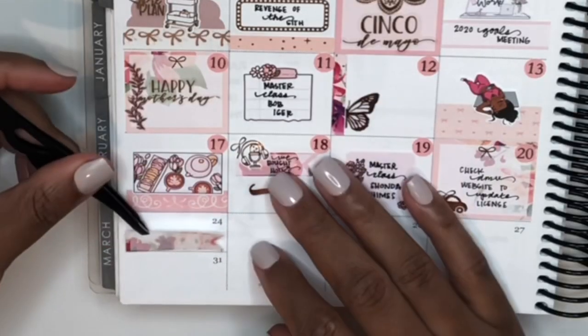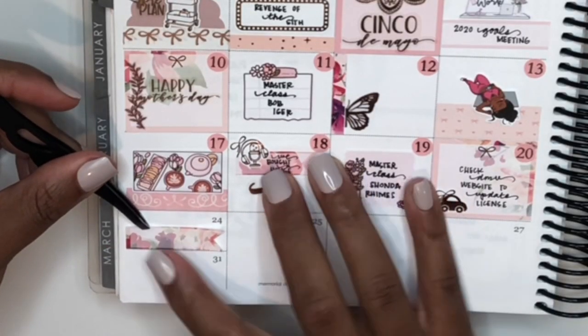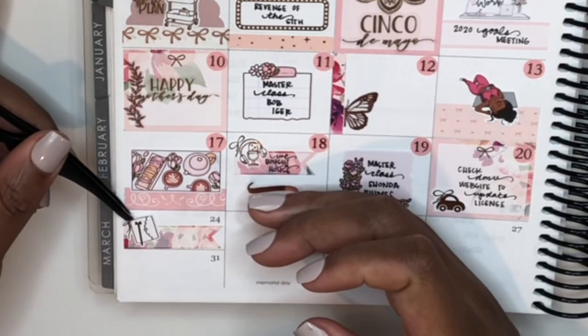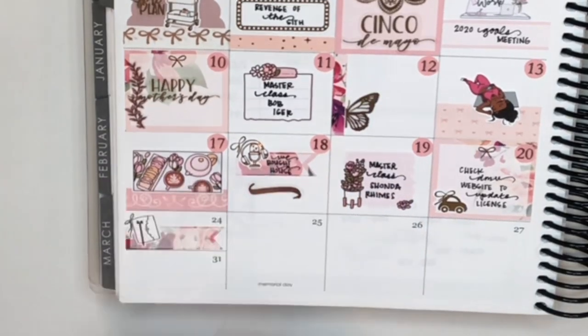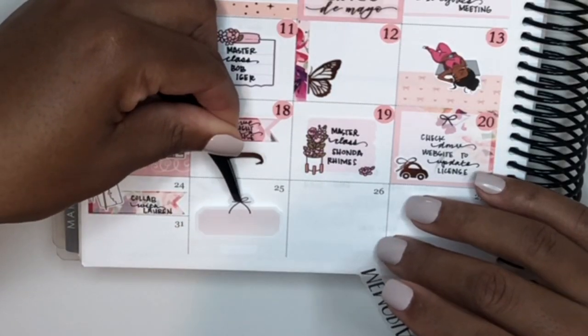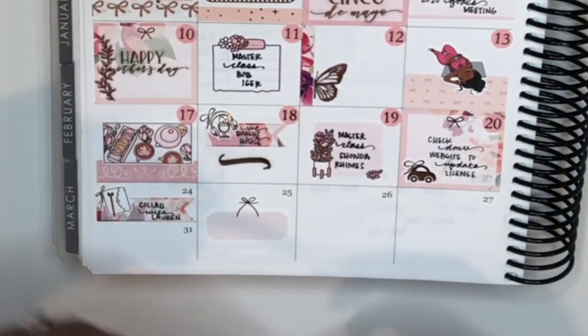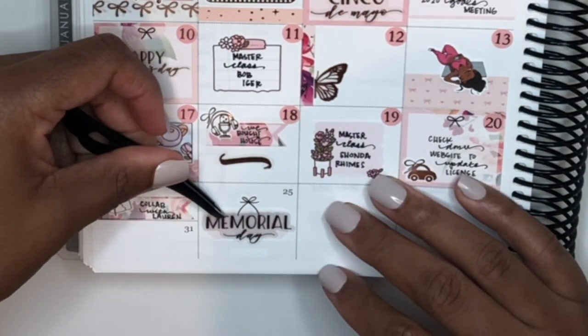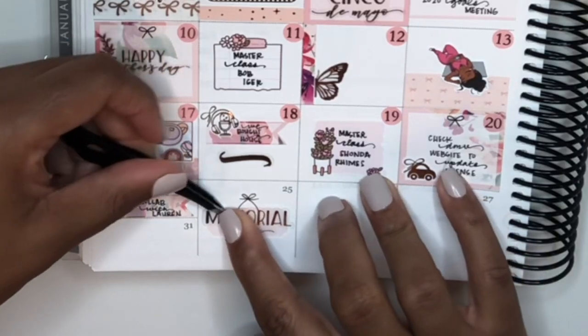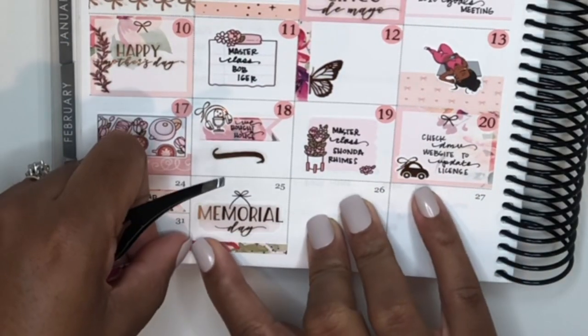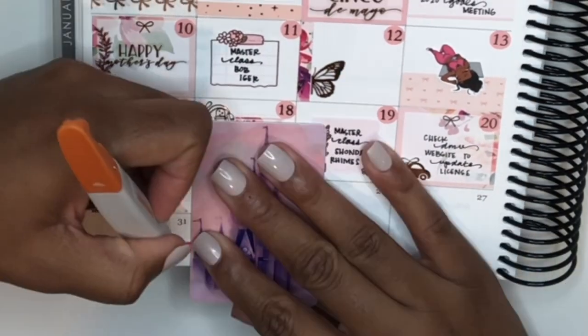What I was finding was I like writing on my monthly spreads, but I also like when the stickers just express what I'm trying to say, and I feel like there's really no need to add writing. Doing monthly spreads is kind of different from weekly for me. I'm trying to find my vibe and my flow with this, and I'm really enjoying it so far.